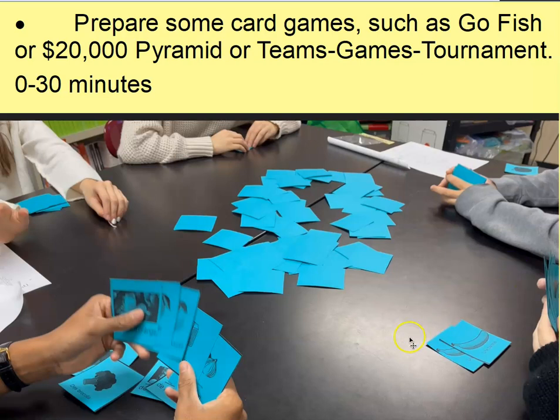Okay. Sometimes I might need a different type of cardstock game, like if I'm doing Teams Game Tournament, or here we're playing Go Fish, or I use these exact same cards to play $20,000 Pyramid. So maybe I'll have to take another second to do that. So it might be 30 minutes to do this, or it might be 0 minutes if I'm repurposing the cards I just made.